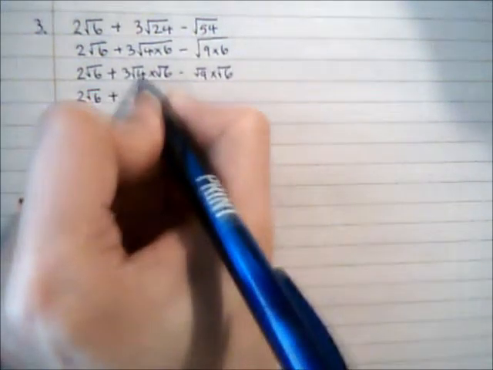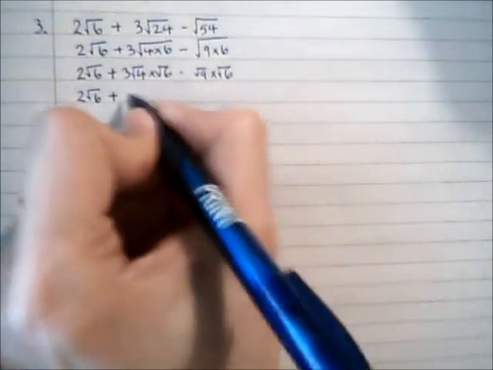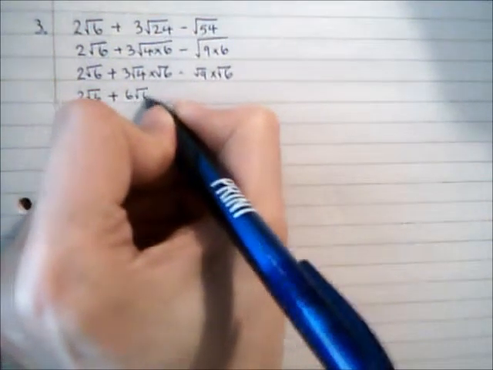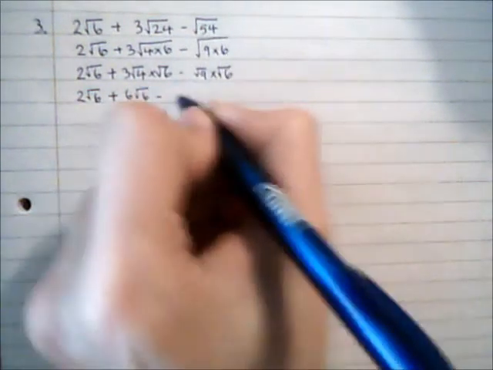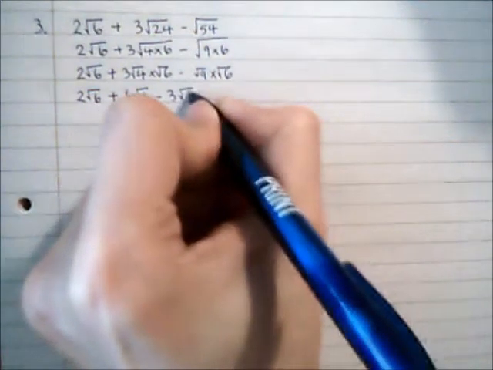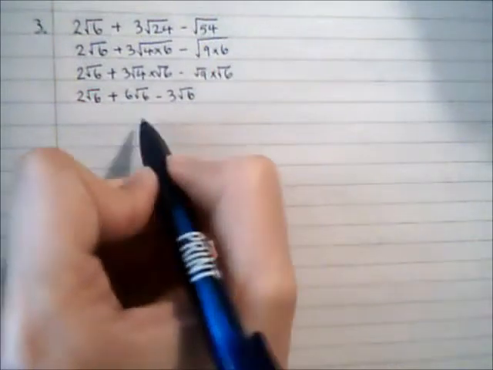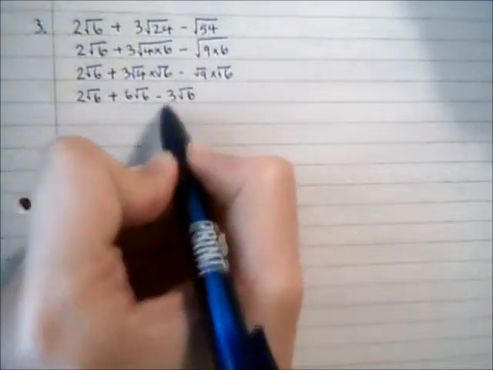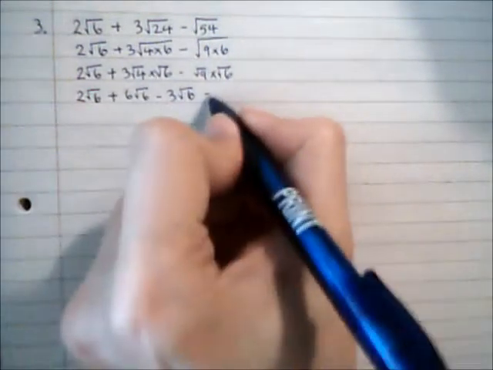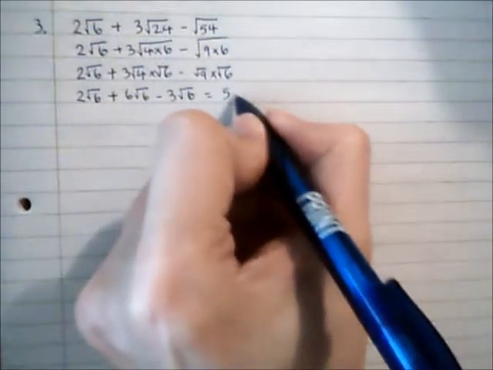So root 4 is 2, so that's 3 lots of 2 now, so that's 6 root 6. And root 9 is 3, so that's minus 3 root 6. So 2 root 6 add 6 root 6 is 8 root 6. Minus 3 root 6 will give me a total of 5 root 6.